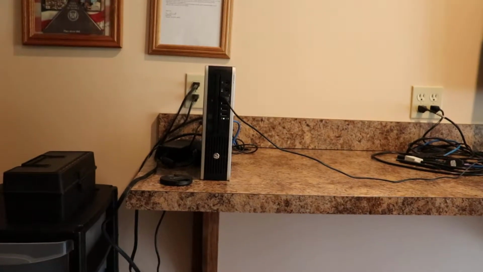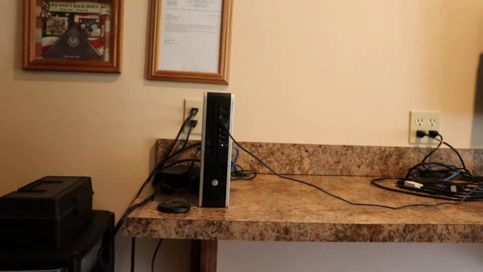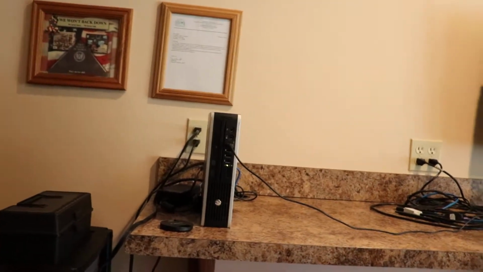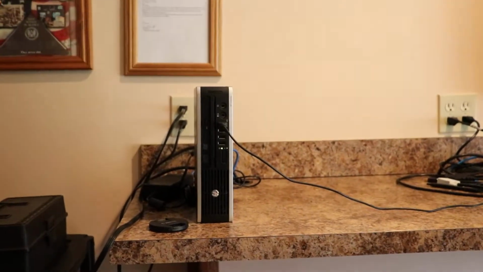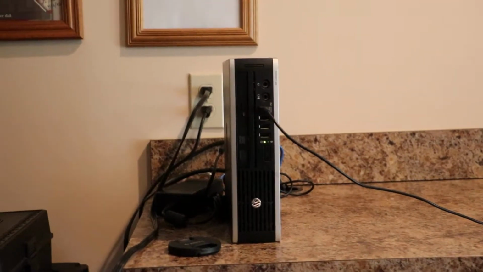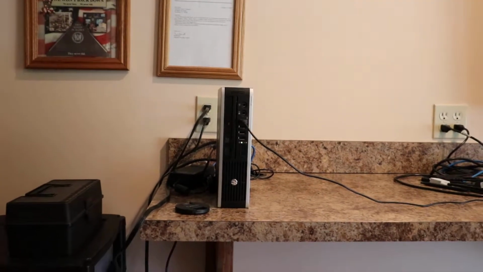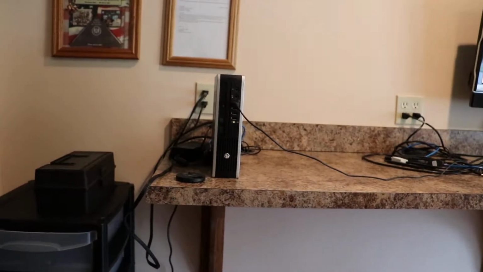First of all, we have this little HP mini tower that you see here. And what's going on with this tower is it came in with a complaint of a blue screen of death.